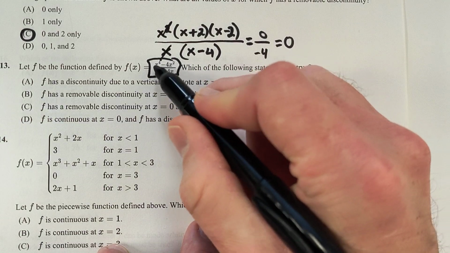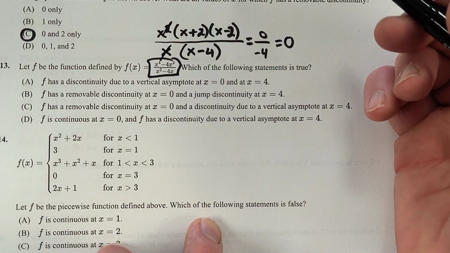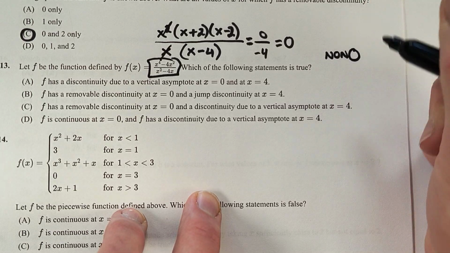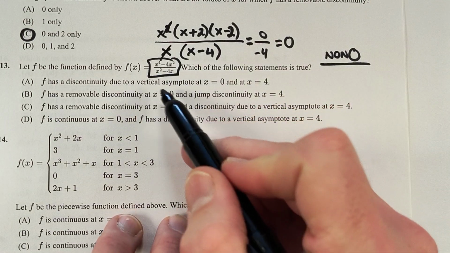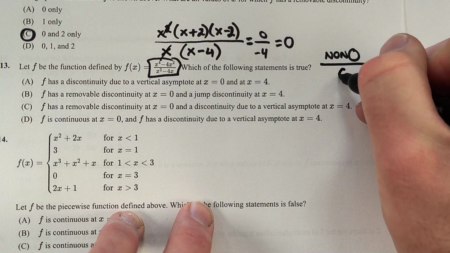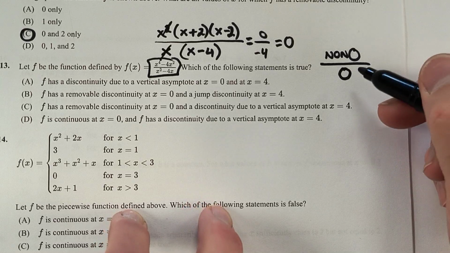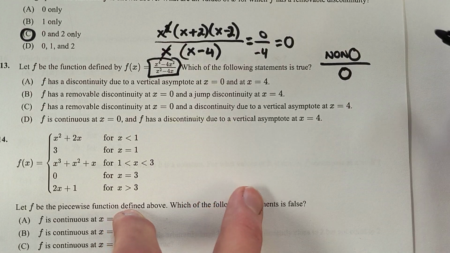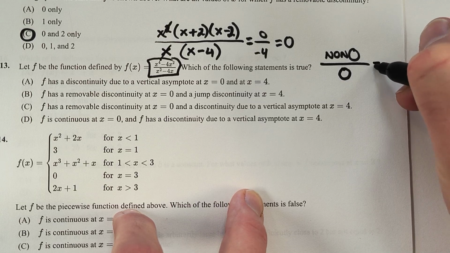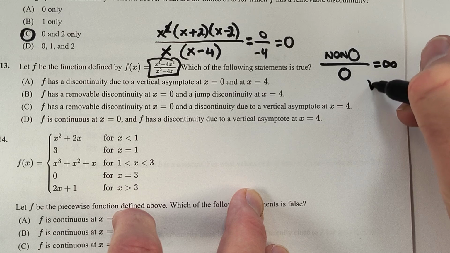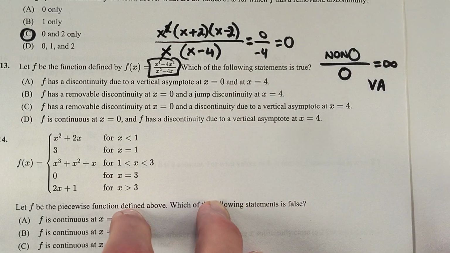So we're going to get nothing, it's not going to be 0 on top. All right, so it's a non-zero. I'll just write that, non-zero on the top. On the bottom, 4 squared is 16, minus 4 times 4 is 16. So we do end up with a 0 on the bottom, and that's the important part, because if we have a 0 in the denominator, but a non-zero on top, that means that this works out to be going towards infinity, which means we have a vertical asymptote.